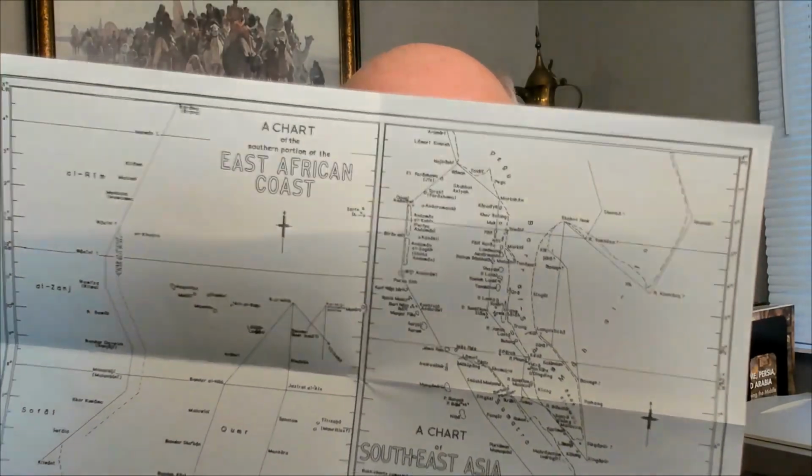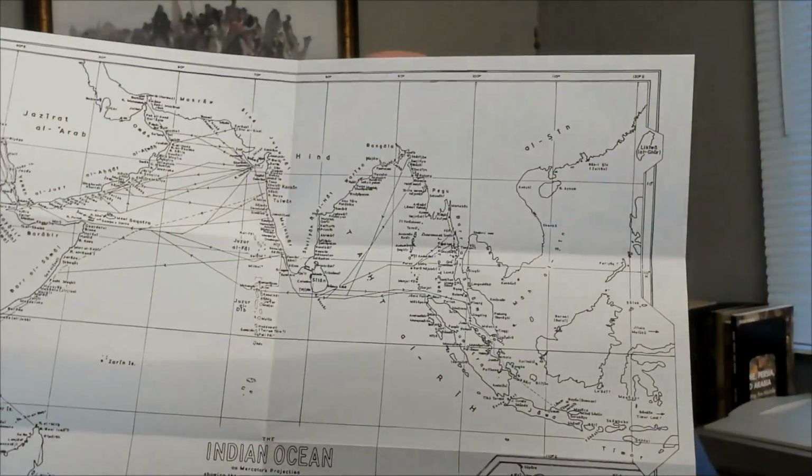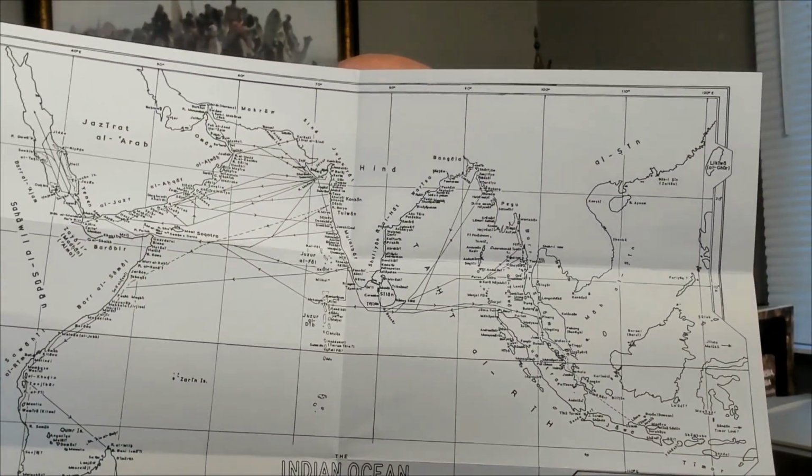Here's the east coast of Africa in isba again, and down the side in zams. Here is the Indian Ocean, and you can see the entire Indian Ocean, all marked out with the names of the cities, and you can figure out the zams. Here's India and the Bay of Bengal.